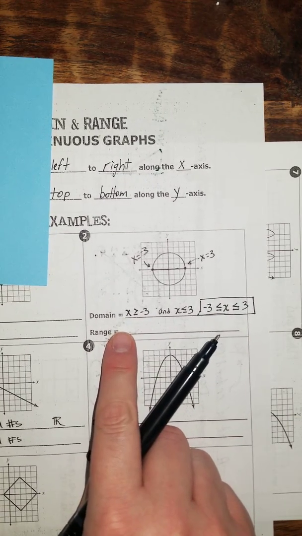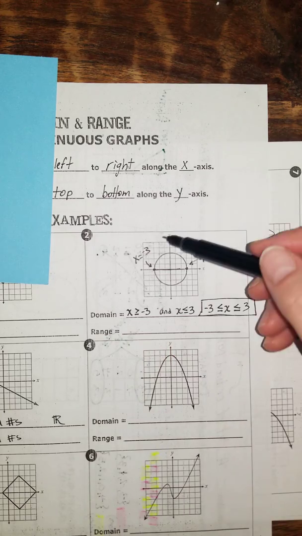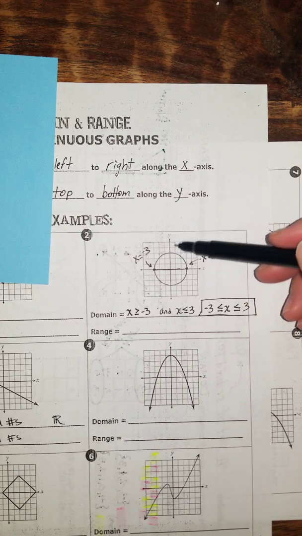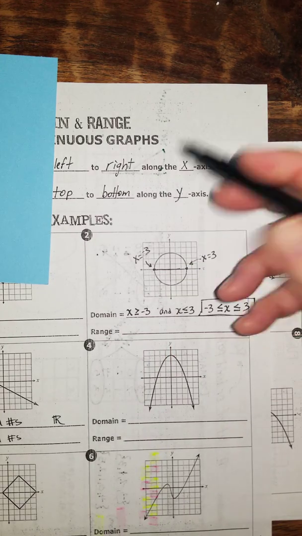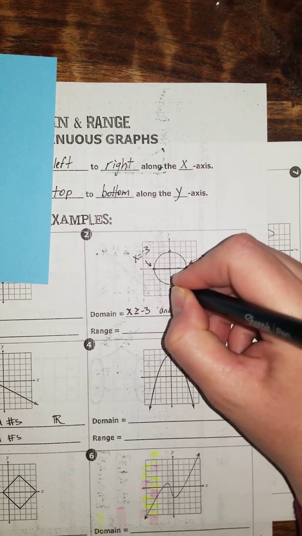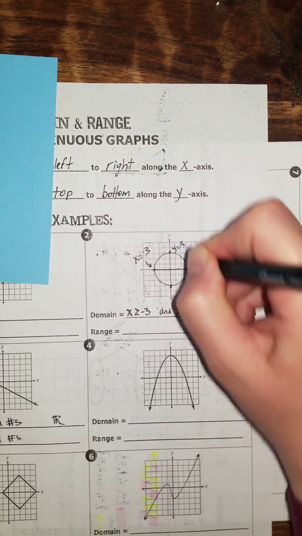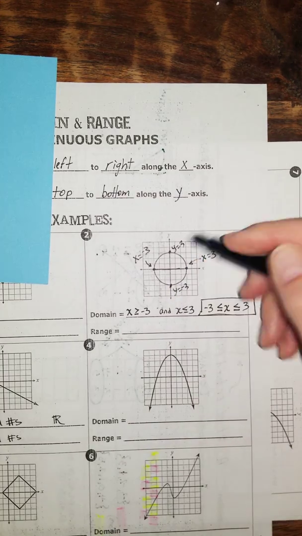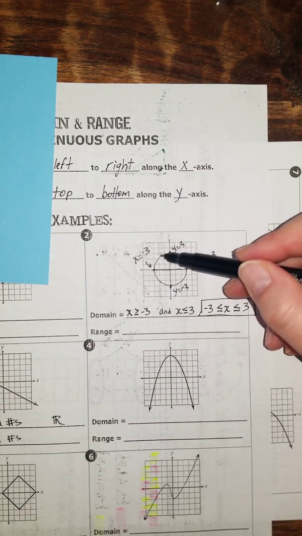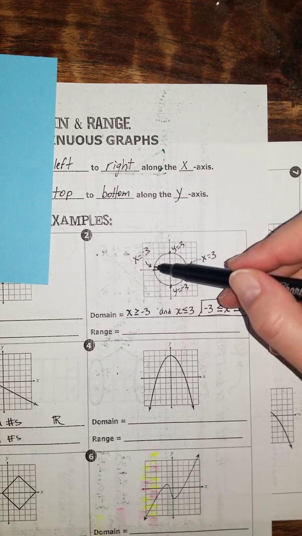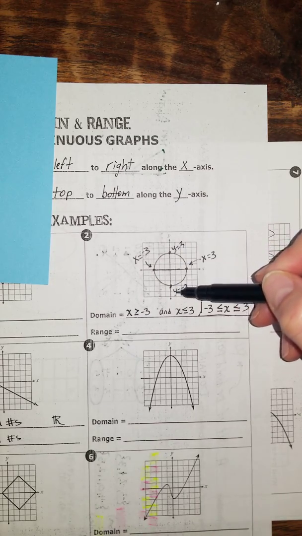My range, on the other hand, is going to deal with the y values. So you notice you have a top y value and a low bottom y value as well. So this is y equals 3 and y equals -3. And you have a bunch of y values that go between those two numbers as well.